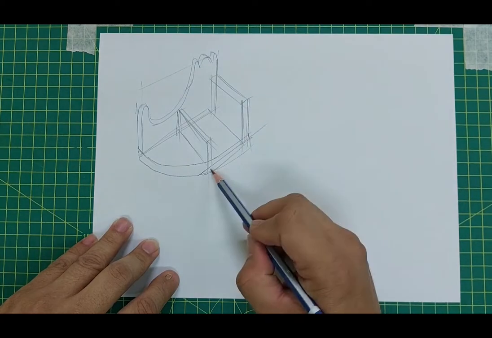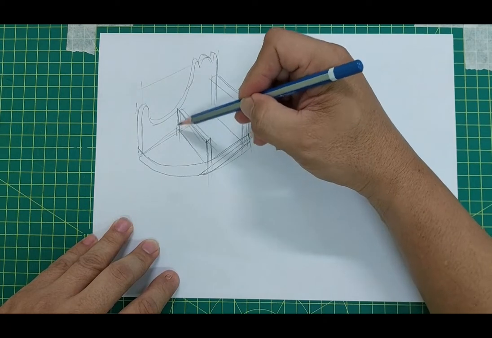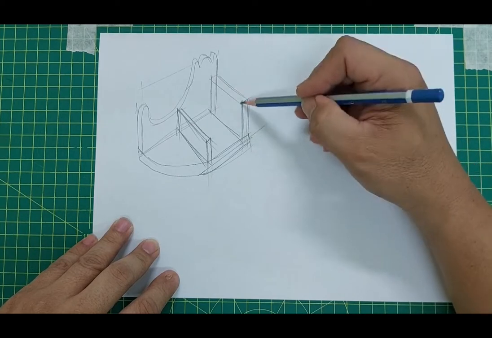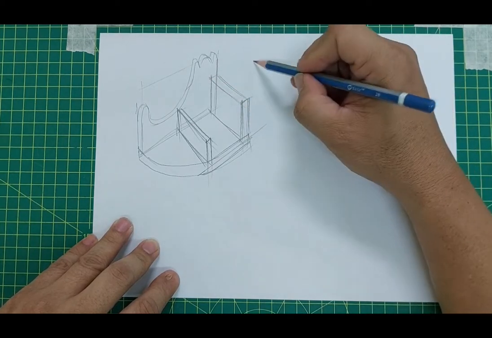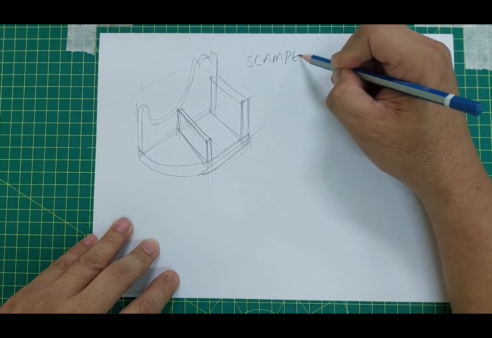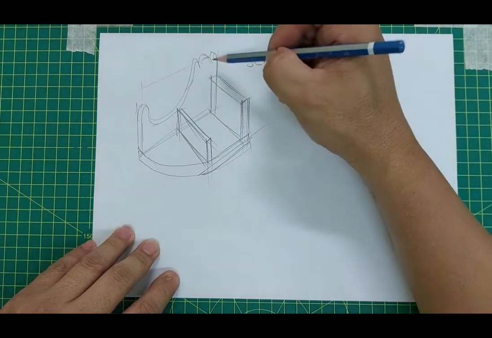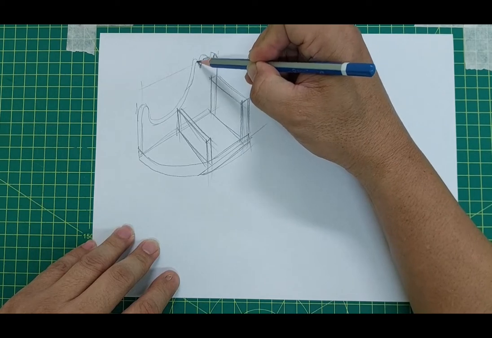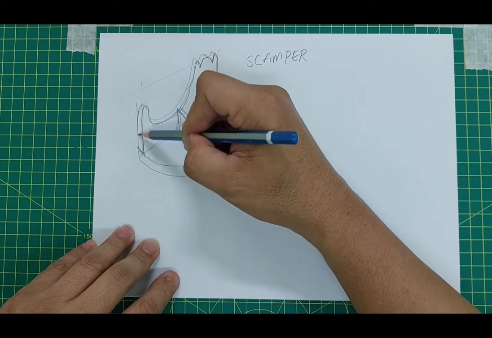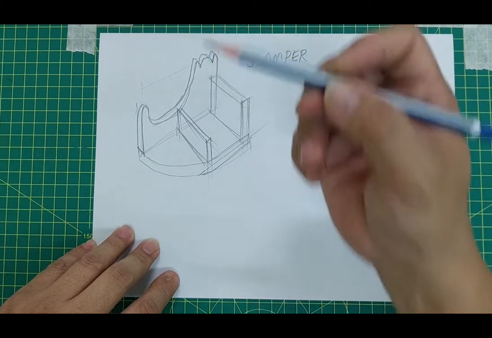So instead of doing this as a quick sketch, is there something else, another letter that I can use in replacement of this? Or is there a different combination of letters? Right, so can I substitute, combine, adapt, modify, put to other uses, eliminate, or reverse and rearrange? Can I SCAMPER this into another way? Alright, the original design is okay to me, but can I further SCAMPER this into something more interesting or something different? Alright, so every year we change the pattern, so we change.